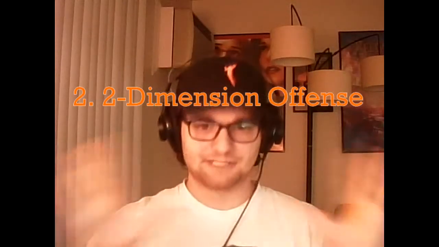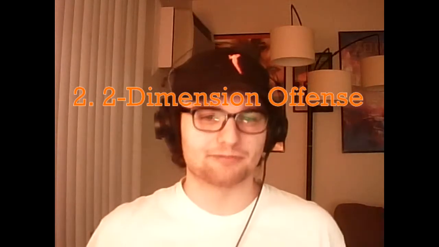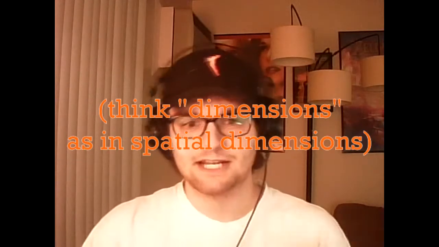So I want to introduce this concept of, I don't know the real terms for it, but I call it two-dimension offense versus one-dimension offense. So the Suns in the first half really had a very good two-dimension offense. And what I mean by that is a two-dimension offense is one that's able to utilize the entire side of the court on your offensive possessions rather than just focusing on going towards the basket, right?